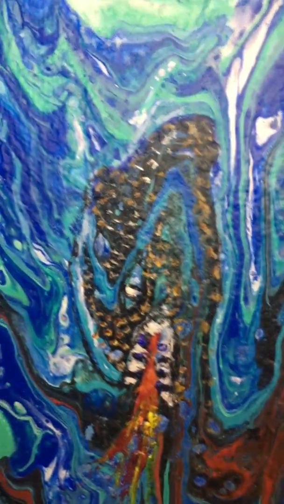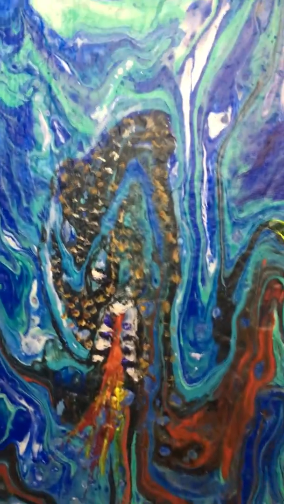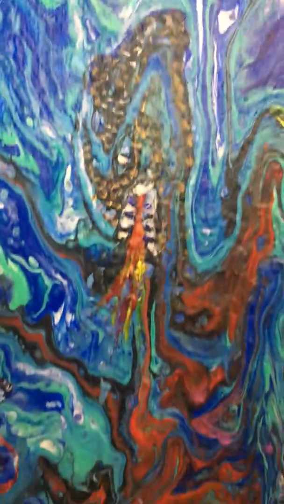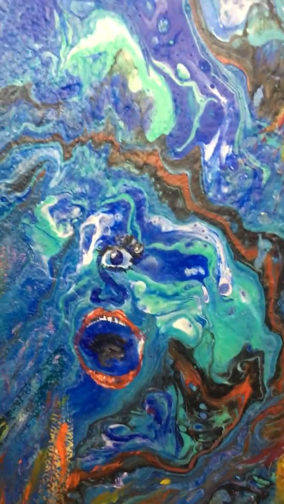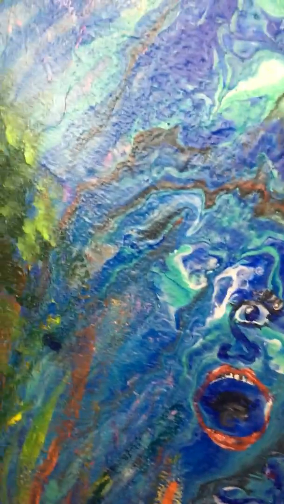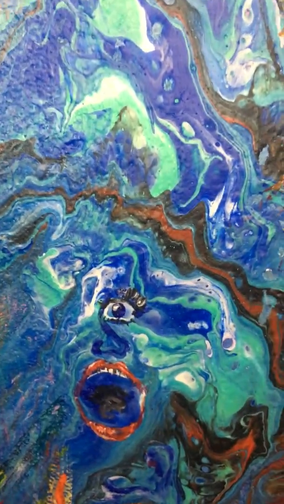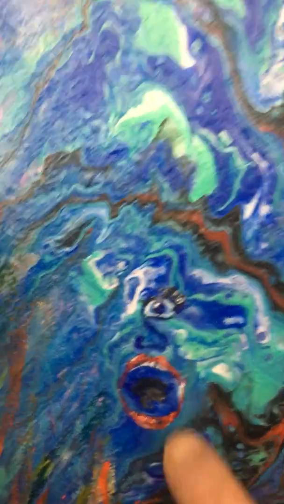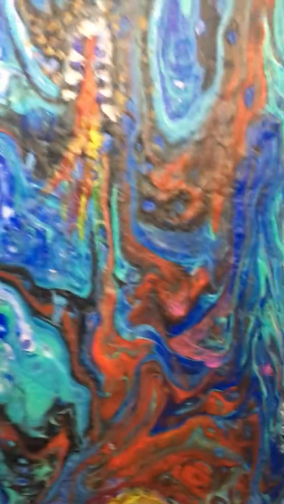And I'm going to show you more. This one is like a dinosaur or something like that. This one was exactly an eye, and I just put in more mouth and nose.